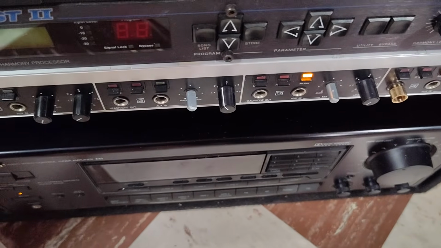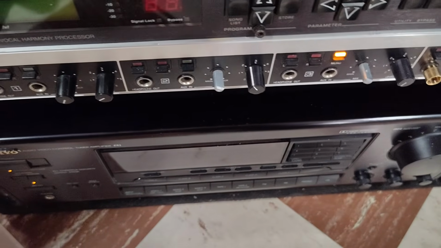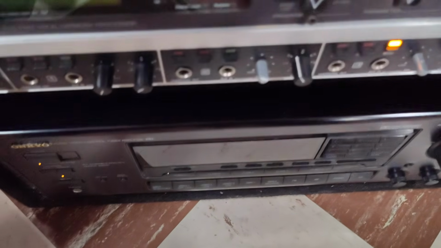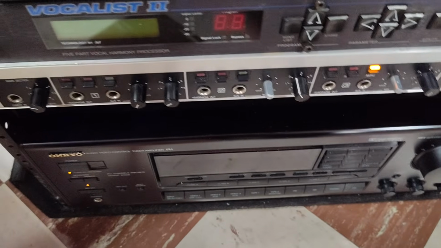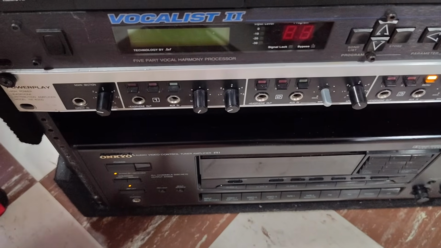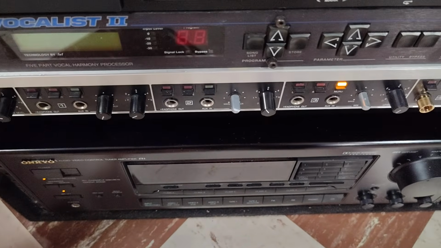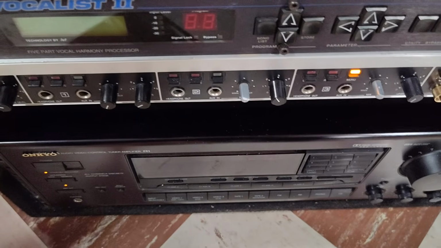A couple of knobs are missing off of here, but knobs don't help with producing a sound, so I just disregard it. If I feel like it later, I'll order some, or I'll buy another unit of some kind. Maybe I'll buy a parts unit off of eBay and then take the knobs and put them on here. But right now, that's not important.